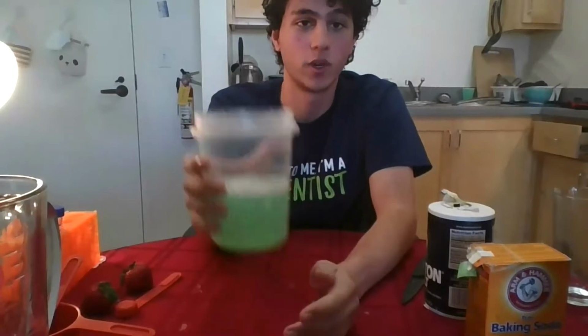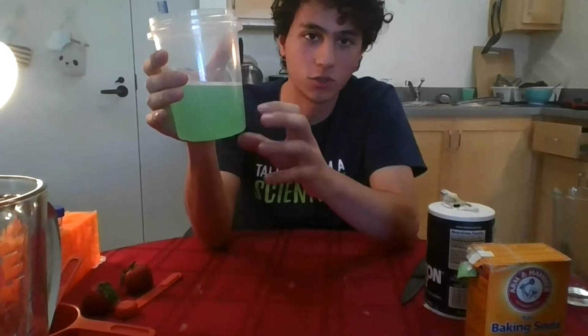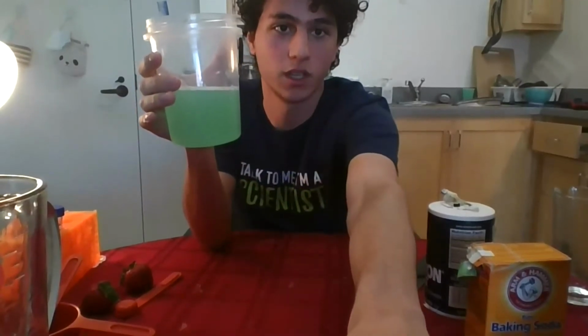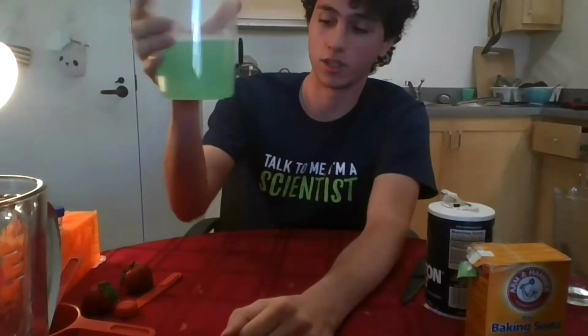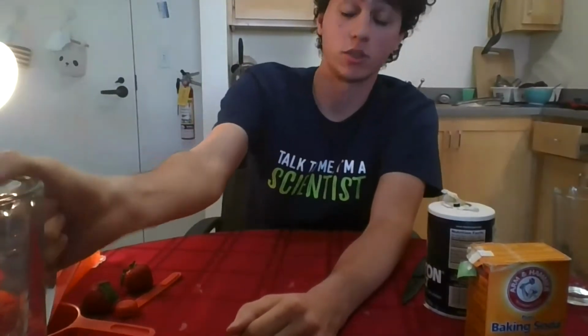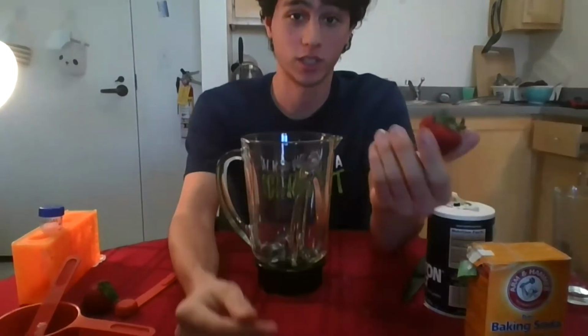Perfect. Right now we have a homogeneous mixture, so you cannot see the salt, you cannot see everything, it's all dissolved. And so we're gonna set this aside, we're gonna use it later. And we're gonna take the blender, or as she said, a plastic bag if necessary, and our strawberry. So we get started with the actual extraction.